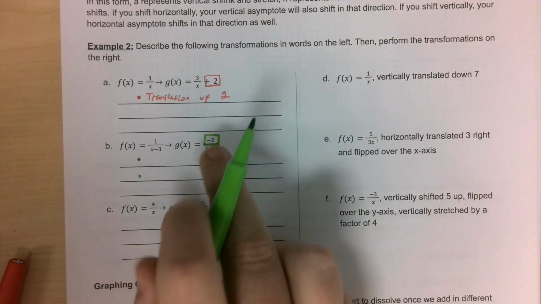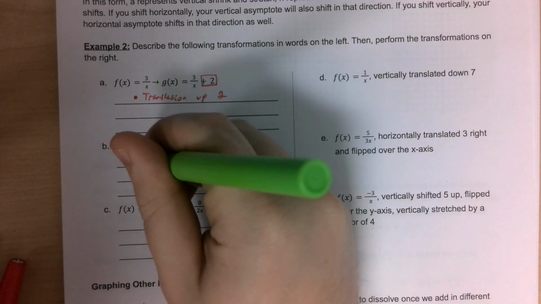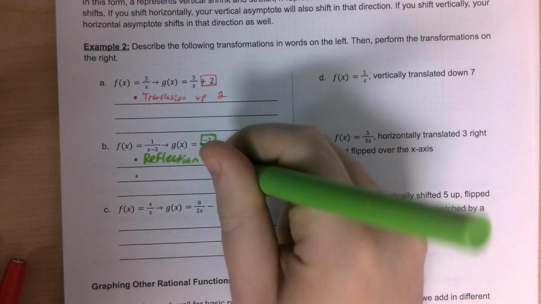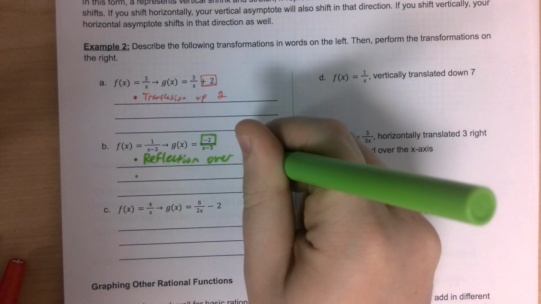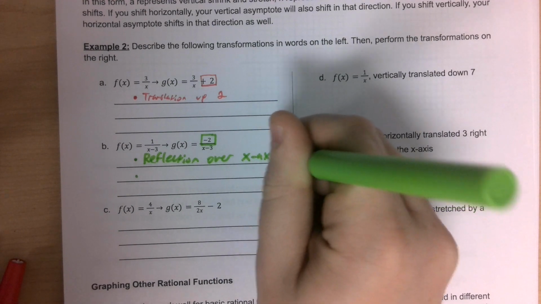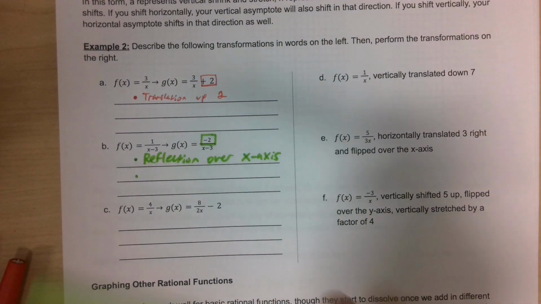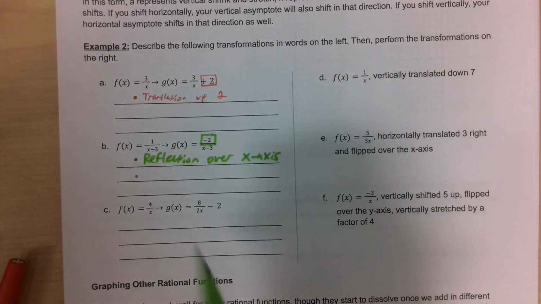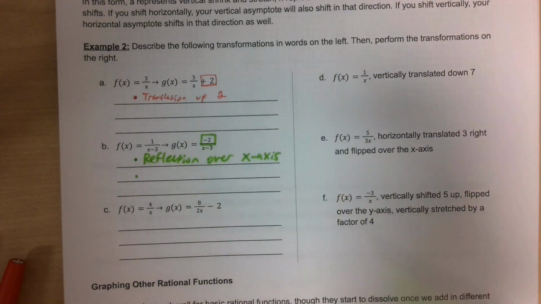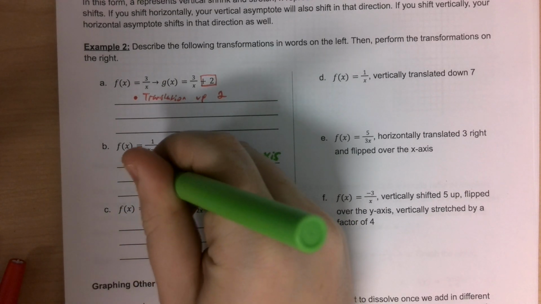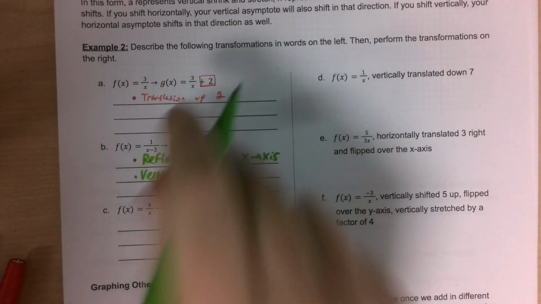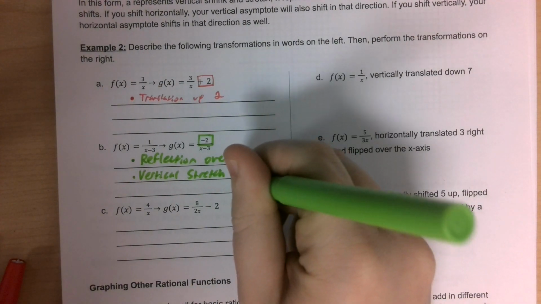The first is, since our output became negative, we know that's a reflection, a vertical reflection, over the x-axis. It basically flipped from top to bottom. We also know that since it's being multiplied by positive 2, this is a vertical stretch, because the output is being multiplied by 2.